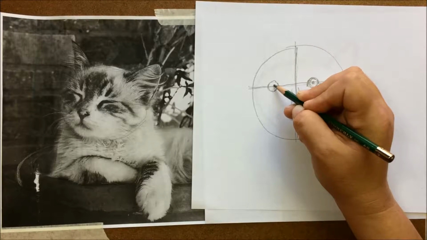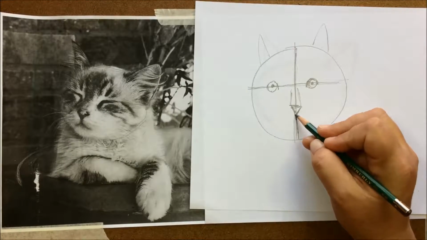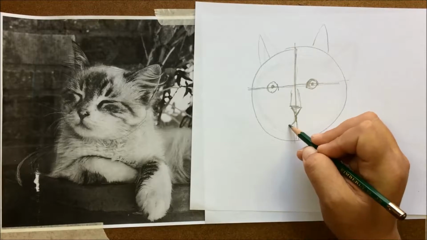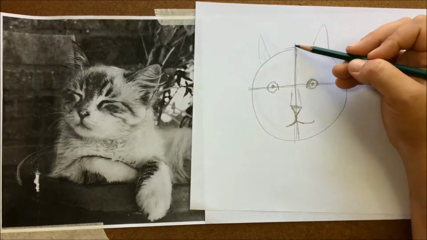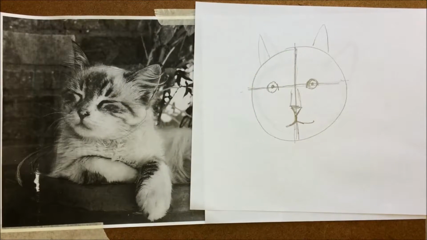This cat is a little surprised, it looks like. And then this, the center line again, the center vertical line, also cuts the mouth in half. So these guidelines are helpful in placing the features of the animal or even a person.